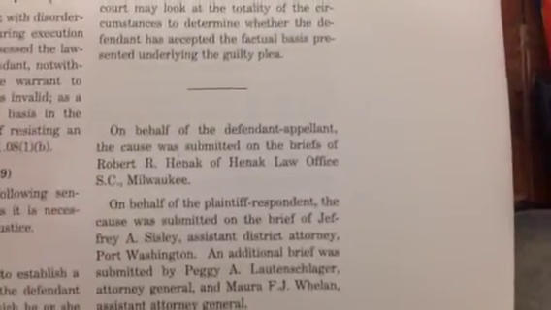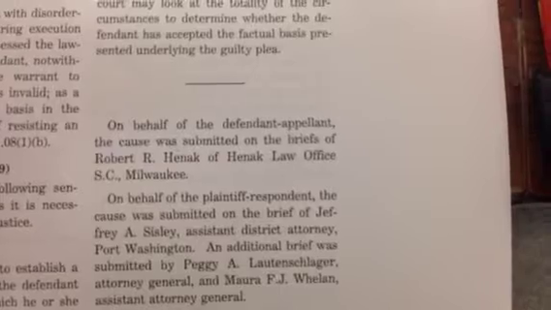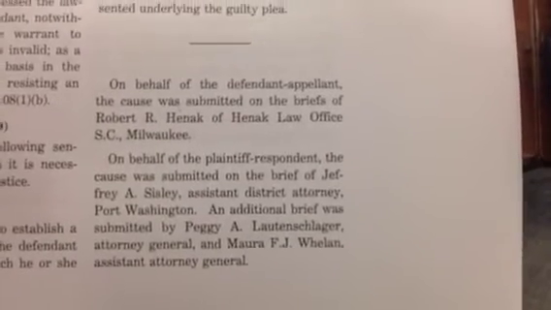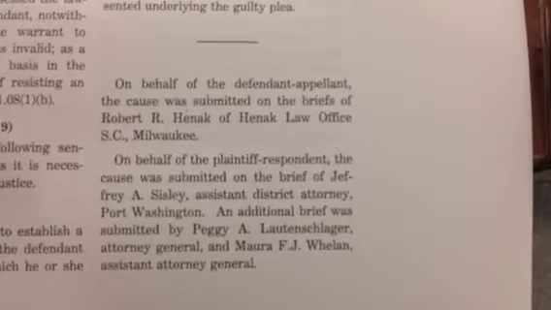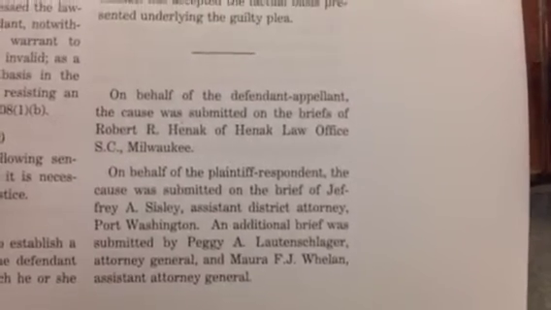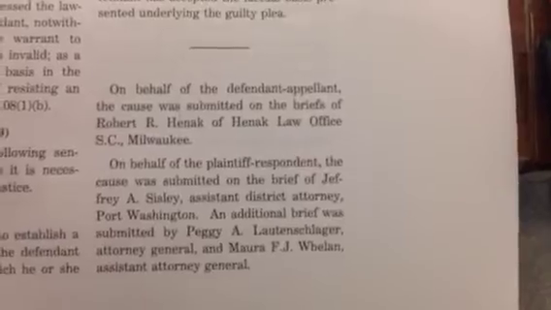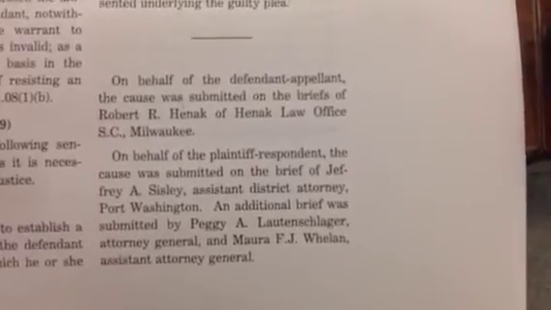Finally, you come to a break, and it tells you who the attorneys were who were arguing the case. In this case, it's Robert Hennick on behalf of the defendants, and on behalf of the plaintiff, it's Jeffrey Sisley, who is an assistant district attorney in Ozaukee County, and the attorney general. Jeff Sisley, by the way, is an instructor in the MATC Paralegal program as well.